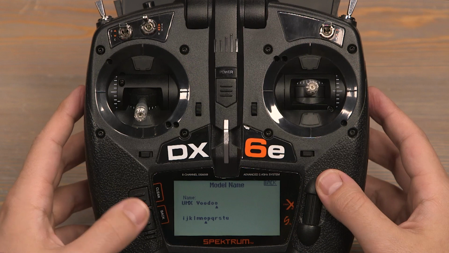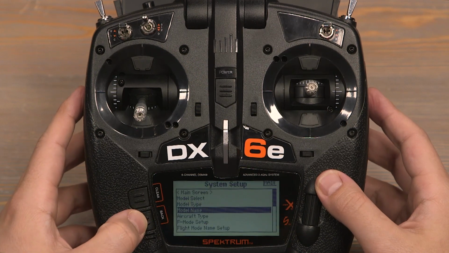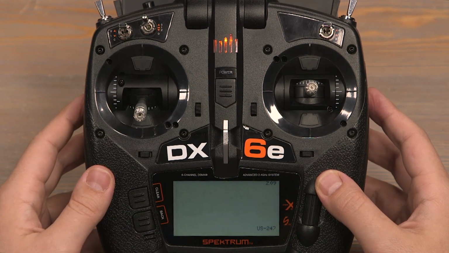Once the name is entered, push the back button again, and once again to go back to the main menu.